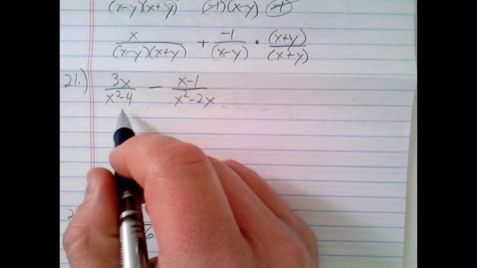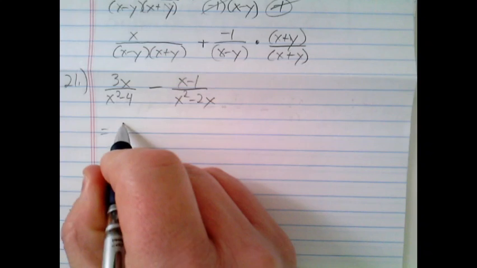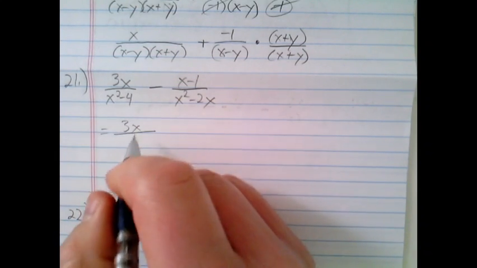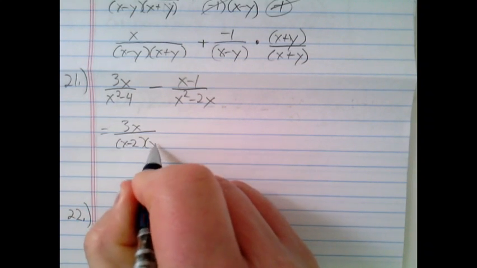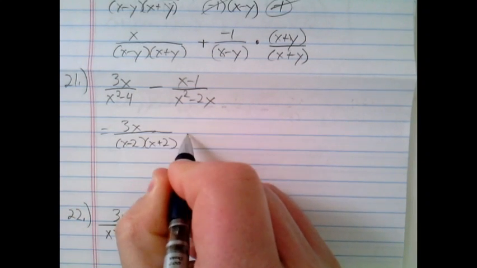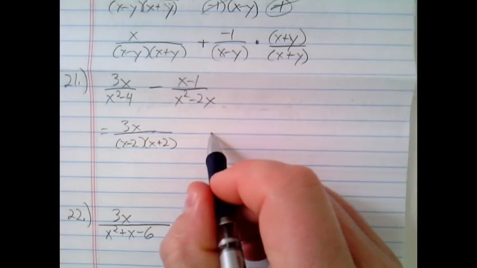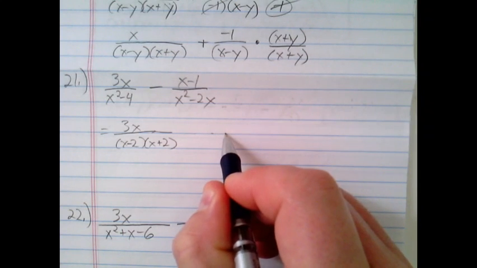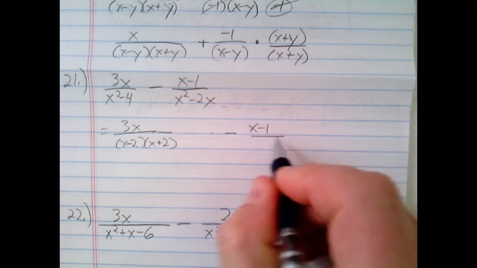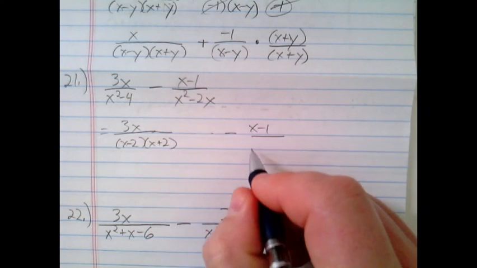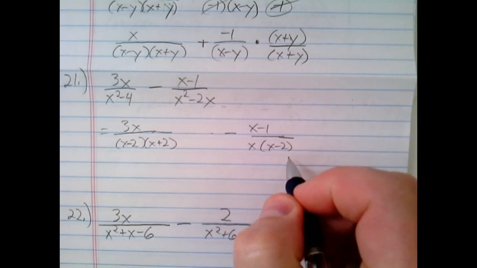Okay, now I'm going to begin again by factoring my denominators. So when I factor them, the first one is a difference of squares. I can see that becomes x minus 2 times x plus 2 minus, now you know what, I'm going to leave a little space here because I think I'm going to want to bring in another factor to get a common denominator in a minute. So I'll say minus x minus 1 over, now in this denominator I see that I can pull out a common factor of x and get x times x minus 2.